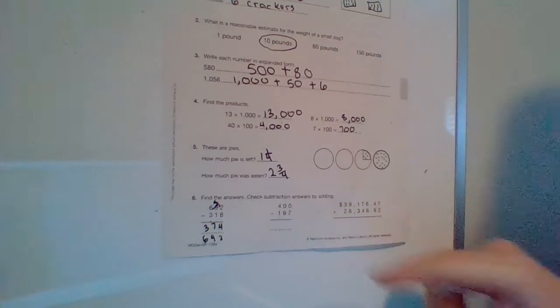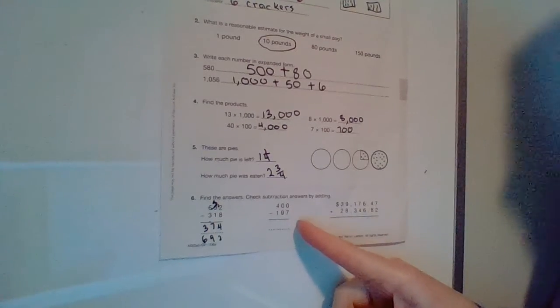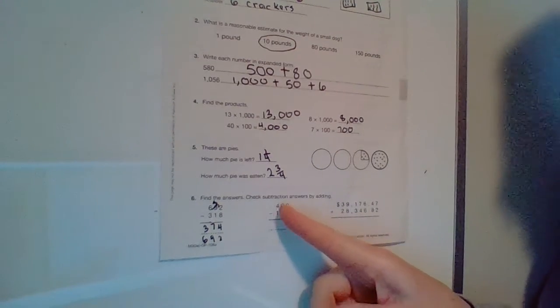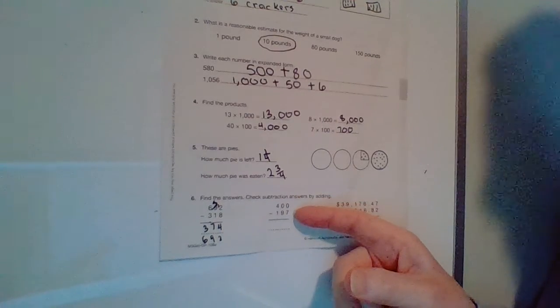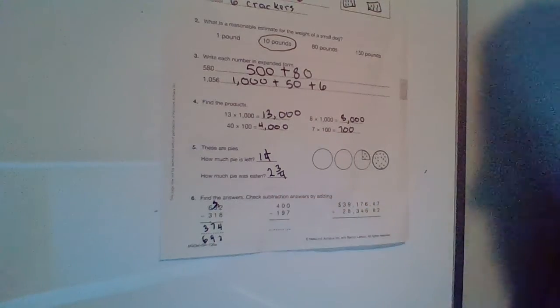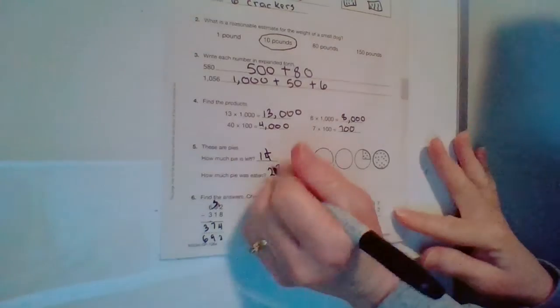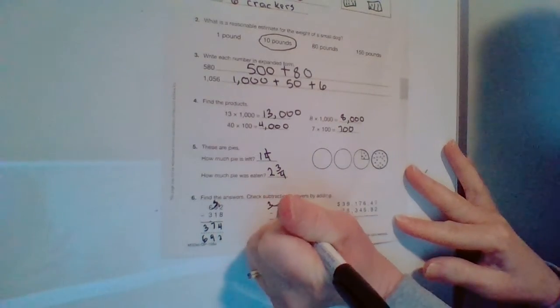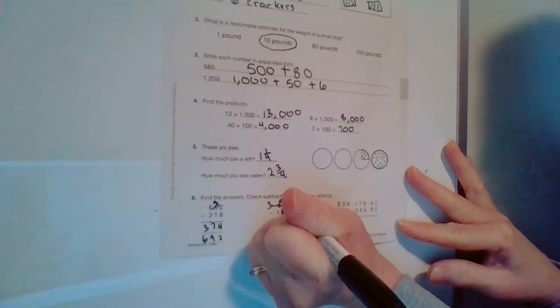Okay, look at the next problem. We cannot start over here. You cannot say 7 minus 0 is 7. You cannot say 9 minus 0 is 9. You cannot take 7 away from 0. You cannot take 9 away from 0. So we have to start way over in the hundreds column, and we have to borrow. We have to trade. So we're going to cross off the 4, make it 3. Make this into a 10, but we have to borrow again.